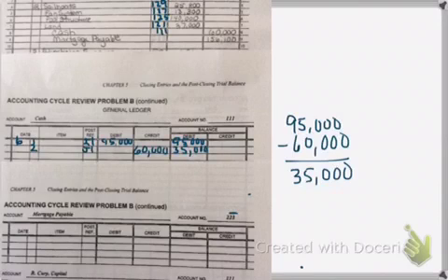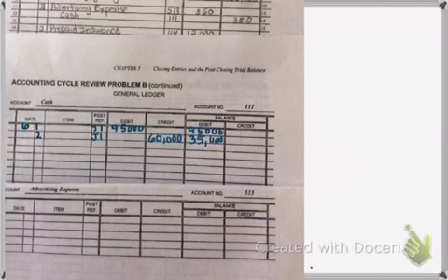Our mortgage payable would be 156,100. So we would come down here and we do 6/2. It is on page 1 of the journal, and that is going to be for $156,100. And my credit would be 156,100 also. And so that's what we would have for that.